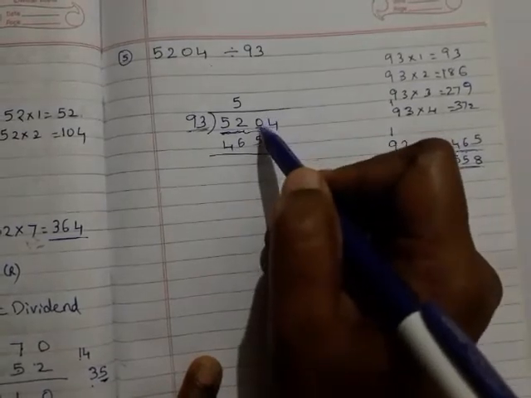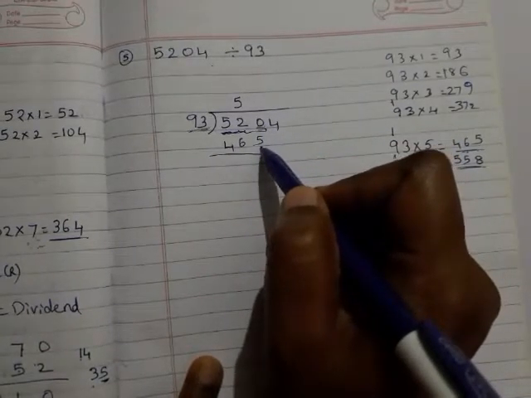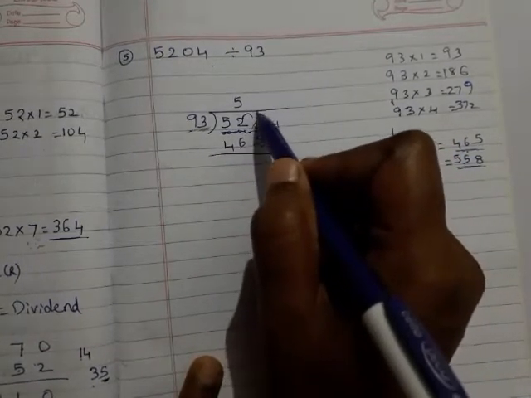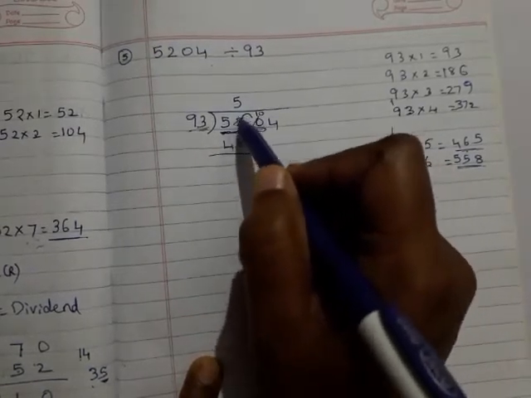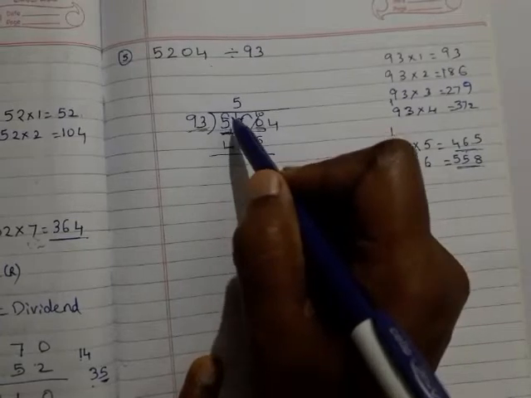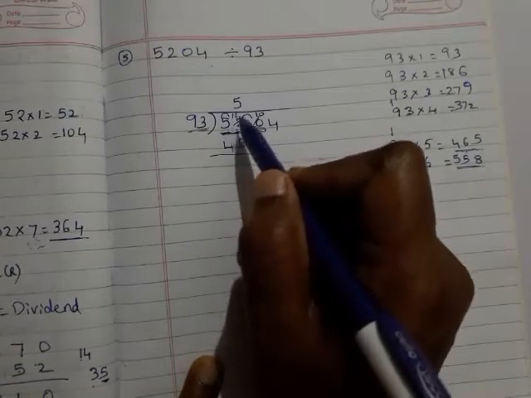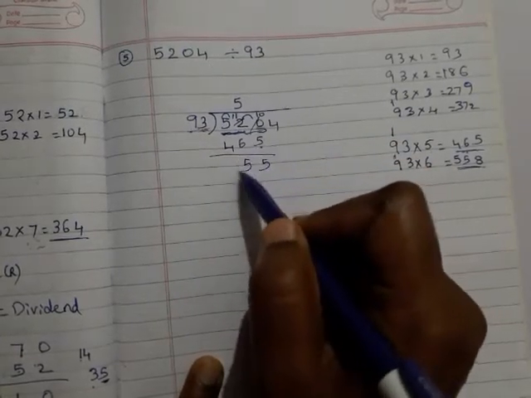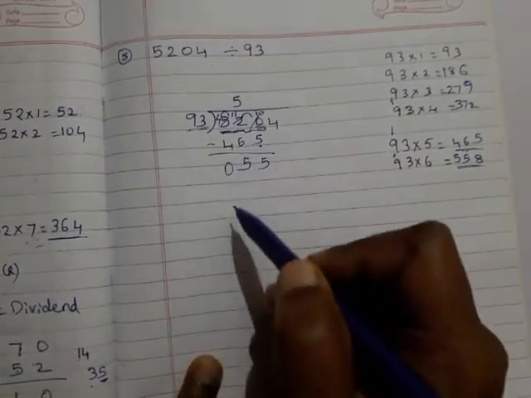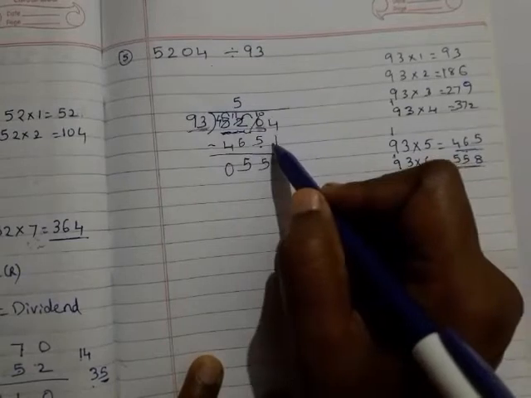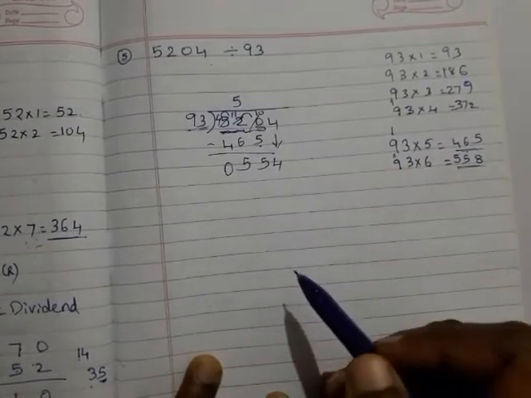I wrote here 0. I need to subtract 5. I will not be able to, so I will take borrow. 10 minus 5 is 5 and this 2 will become 1. Again borrow, this becomes 11. 11 minus 6 is 5. This becomes 4. 4 minus 4 is 0. Next step, I need to copy this 4 here.